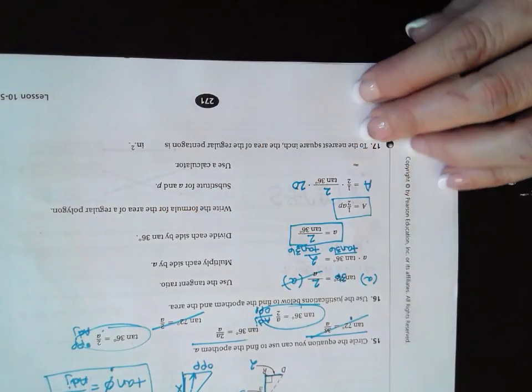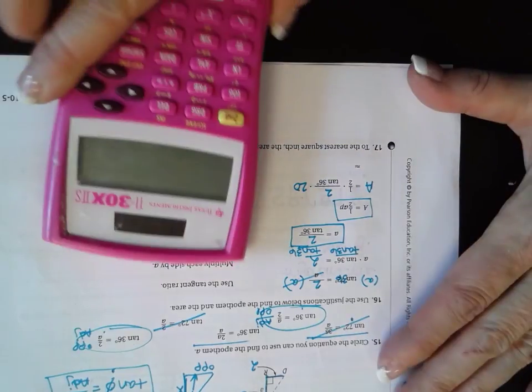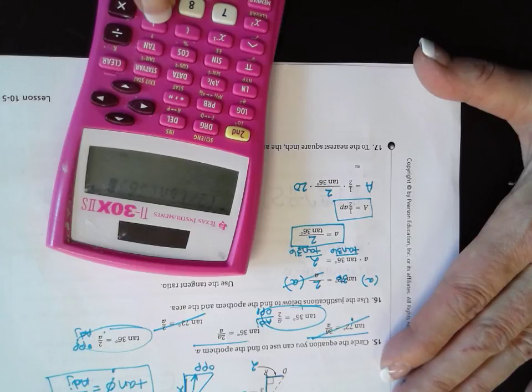Perimeter we already found was 20. So now that I have all the information, I can just do a plug and chug. So 1/2 times 2 divided by the tangent of 36 times 20.